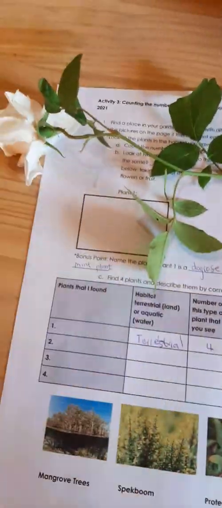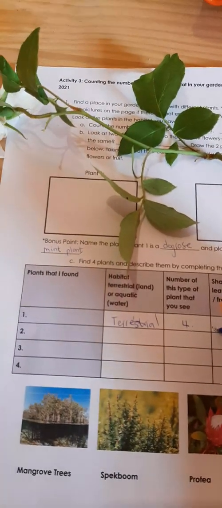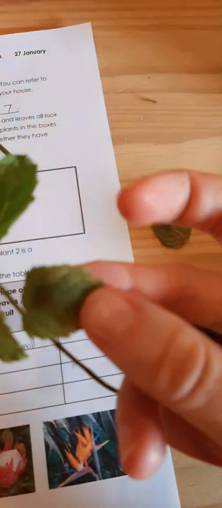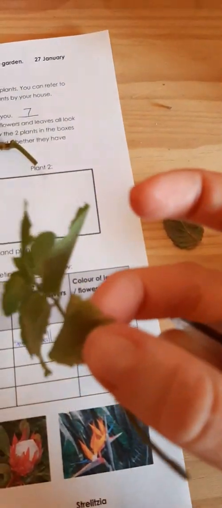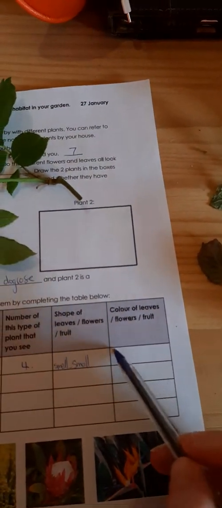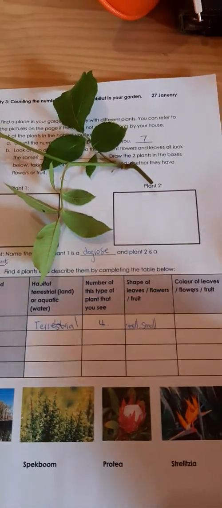Okay, and then I would describe the shape of its leaves. And I would also say that the leaves smell nice. They're quite small. For me, they have jagged edges. So then I would write jagged edges, as you can see over there. And then you would write the color of the leaves, or if it has fruit or flowers, write that color there. And you would do that for 4 different plants.